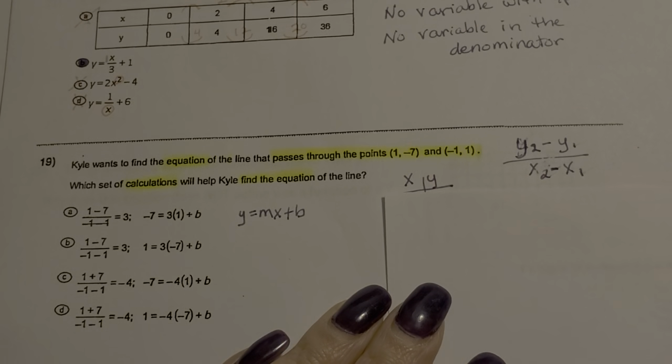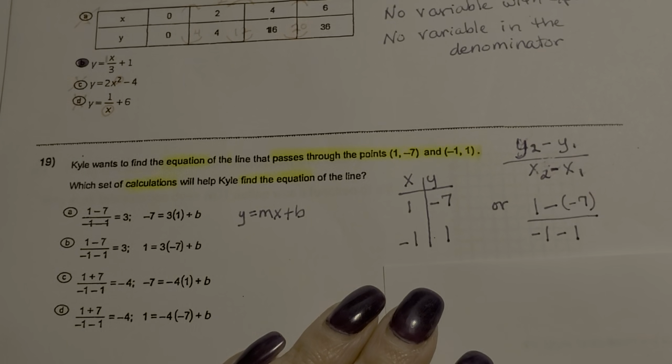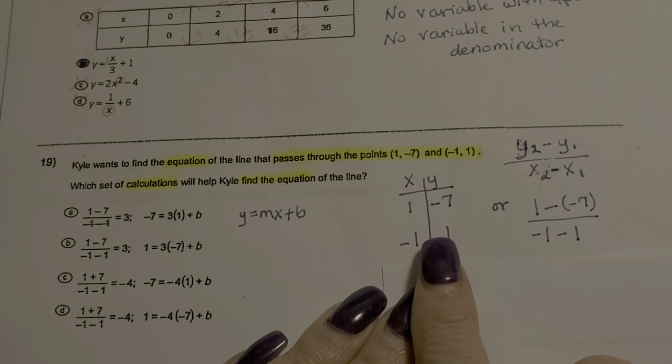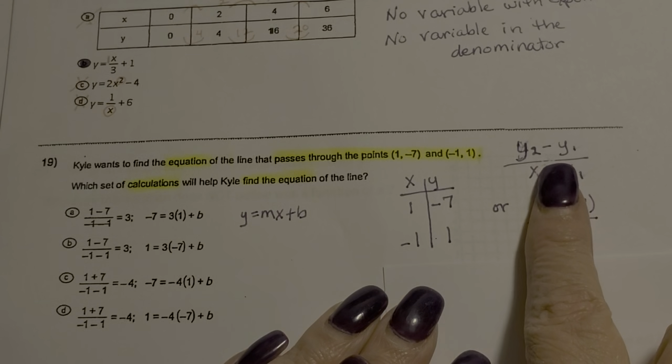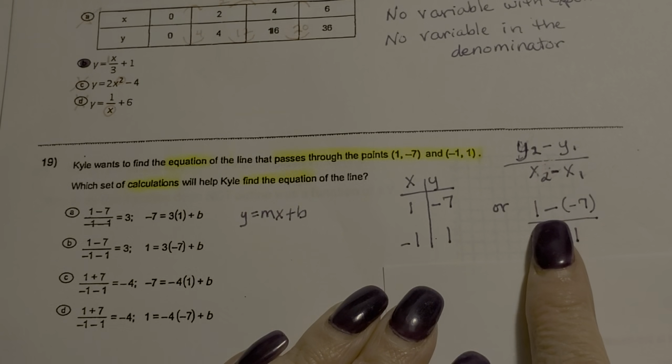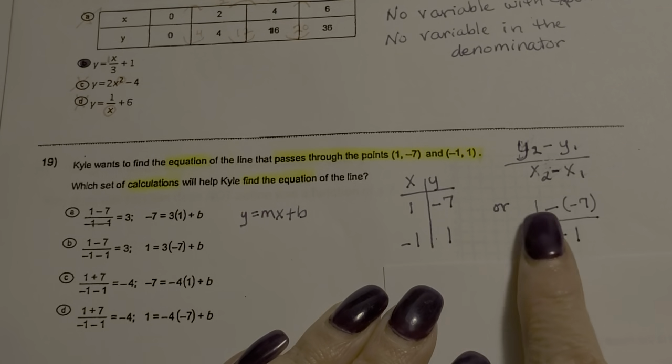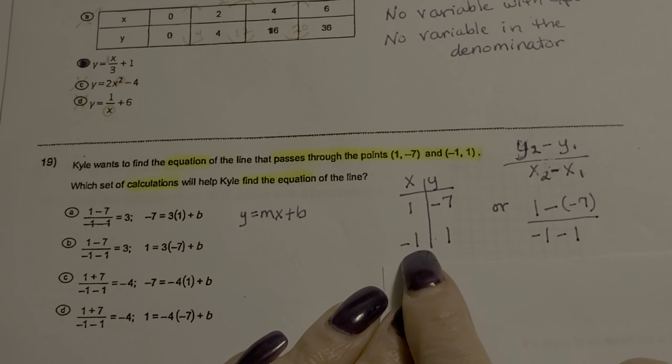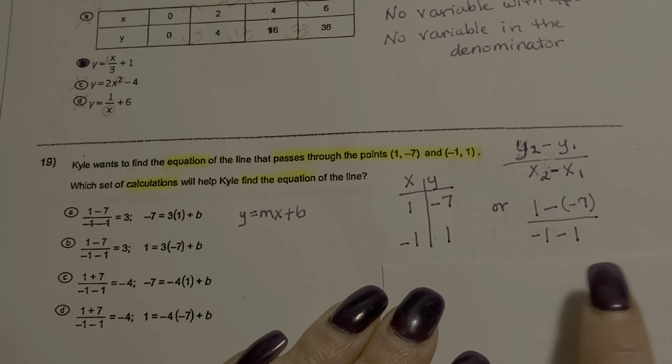So I took the points that they gave us and I used the formula y sub 2 minus y sub 1 divided by x sub 2 minus x sub 1, which would give me 1 minus -7 over -1 minus 1.